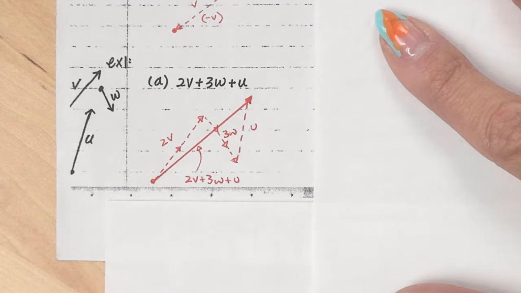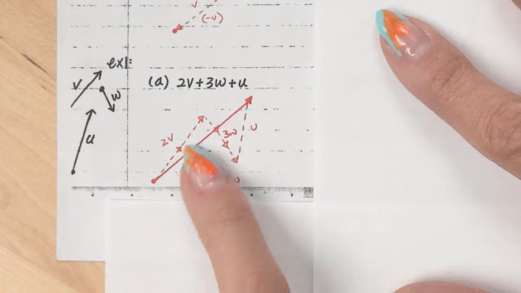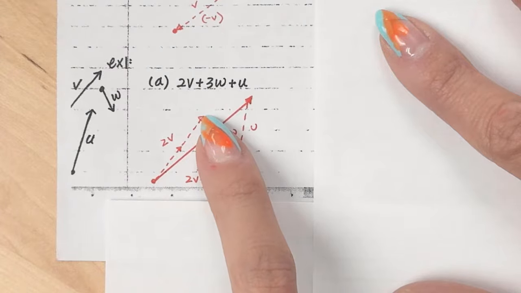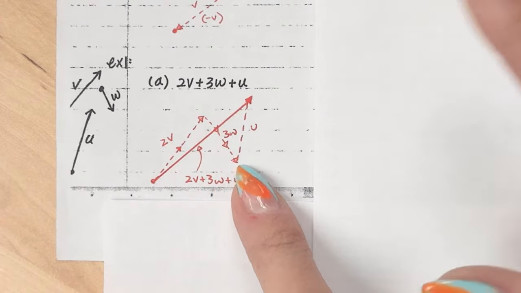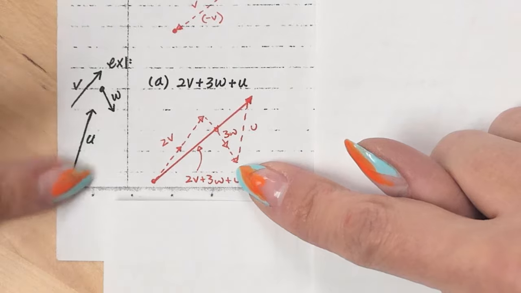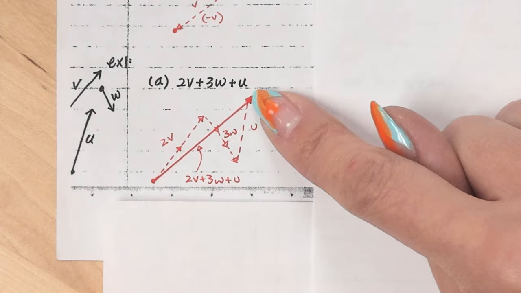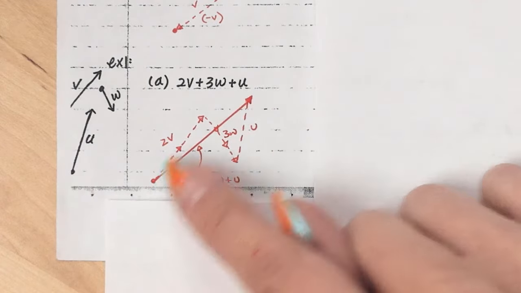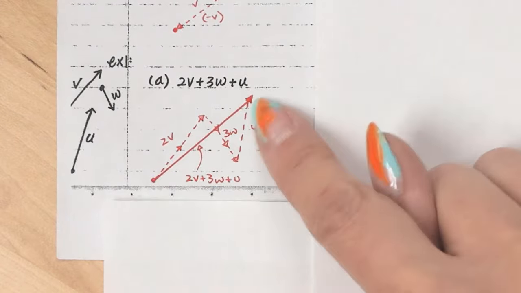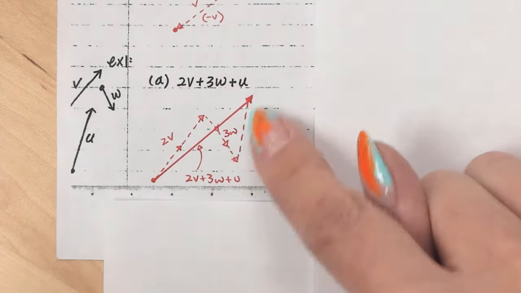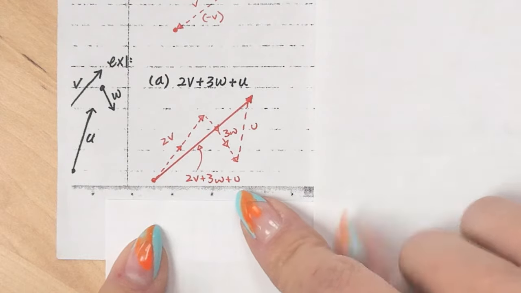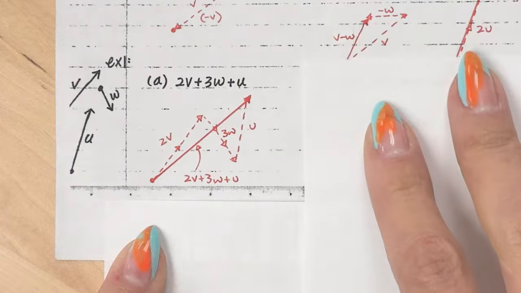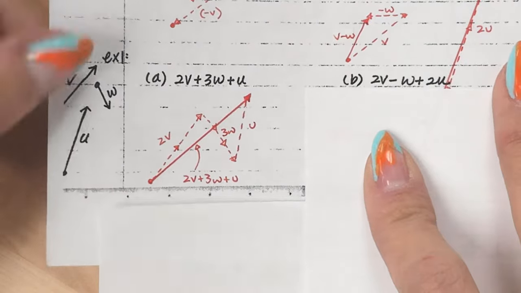Oh, it's crazy, right? So I went 2V, so there's 2 V's, and then I ended here, and then it says 3W. So 1W, 2W, 3 W's, and then plus U. So here I draw U going that direction, and then from start to end, I connect. That's my resulting vector. Everything else is how I get there, but that's my resulting vector, and then I just label it. Okay, give this one a try. You kind of see the end of it though.